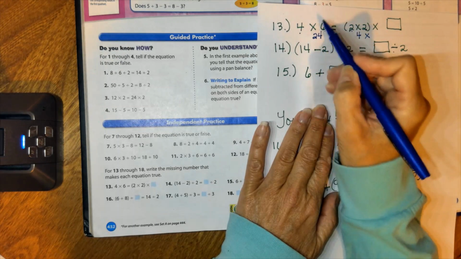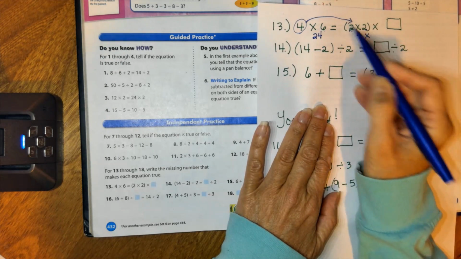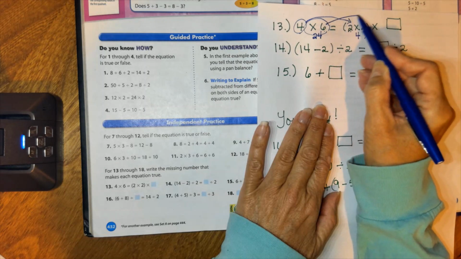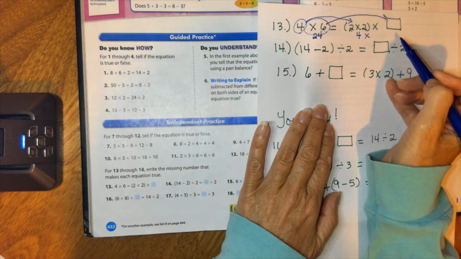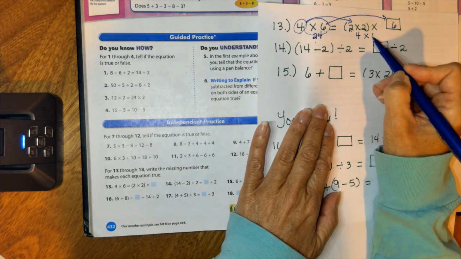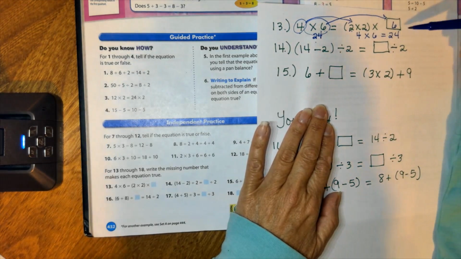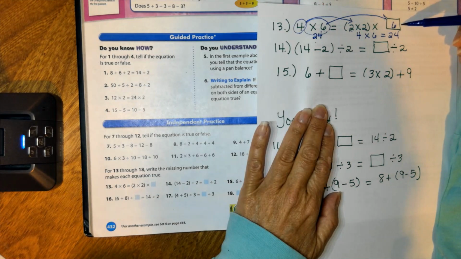Just like we have over here, here's a 4, which matches our 2 times 2, which is a 4. But we don't have this times 6. So that's what needs to go over here. 4 times 6. Then this side equals 24, and this side will equal 24. So the missing digit was a 6.